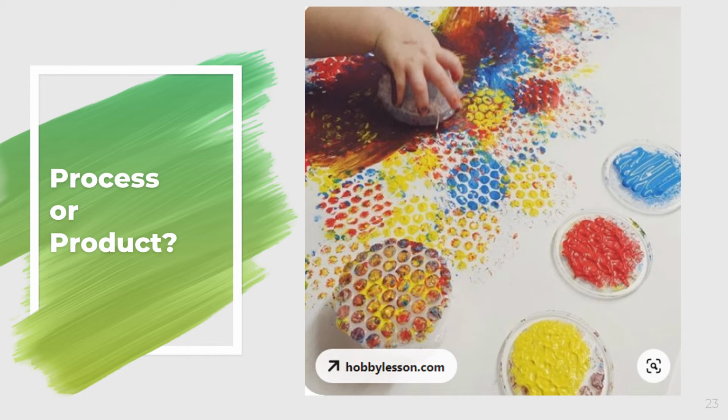Here we see, it looks like kind of some bubble wrap again. Perhaps the bubble wrap was hooked to some little round blocks or something like that. And again, the children got to dip the bubble wrap things in some paint and got to use them on paper. And here we see something interesting because the child is using them in different ways.